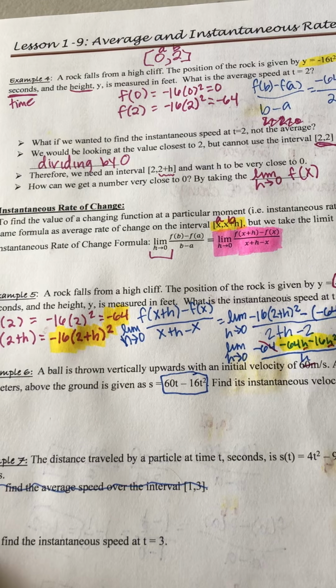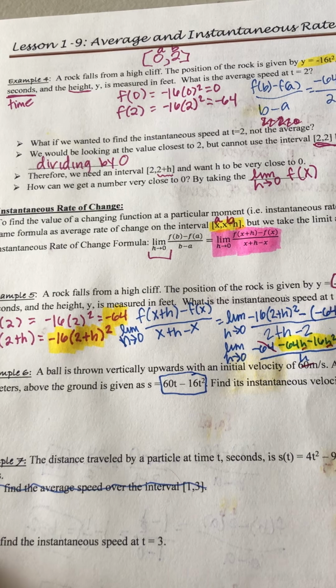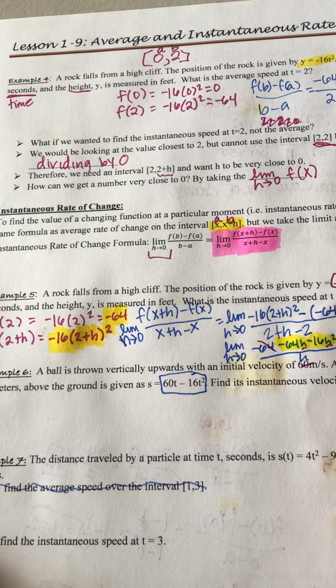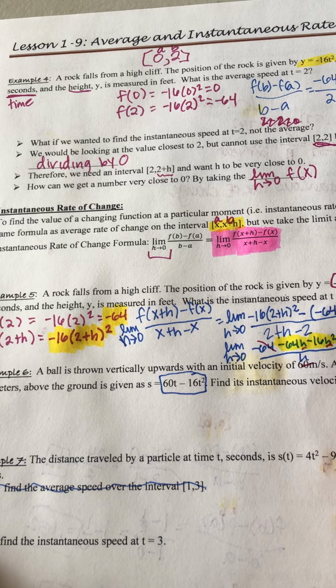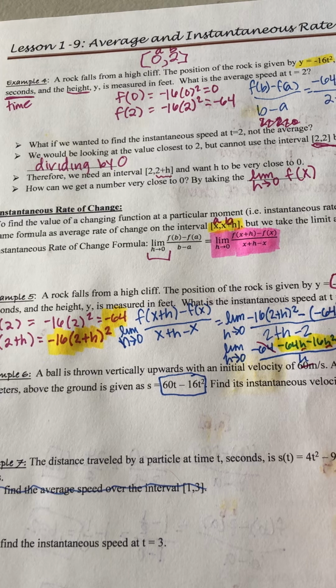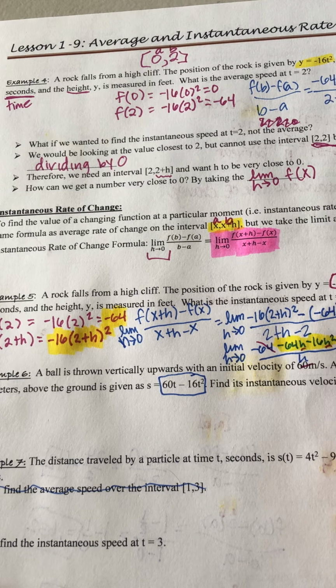A ball is thrown vertically upwards with initial velocity of 60 meters per second. After time t seconds, its height in meters above the ground is given as 60t minus 16t squared. Find its instantaneous velocity at 3 seconds.